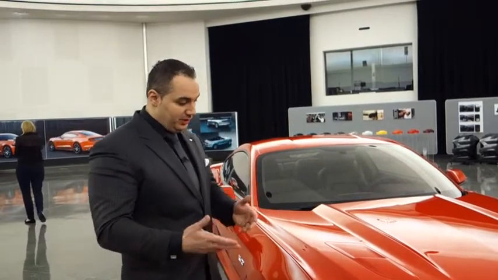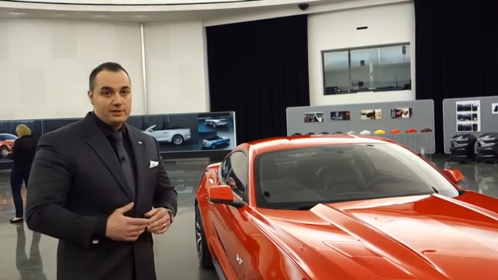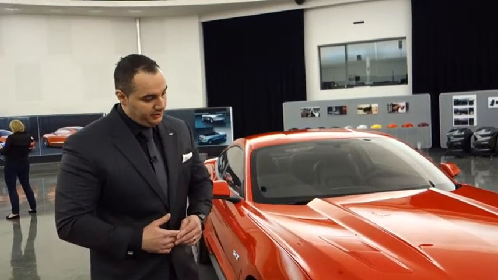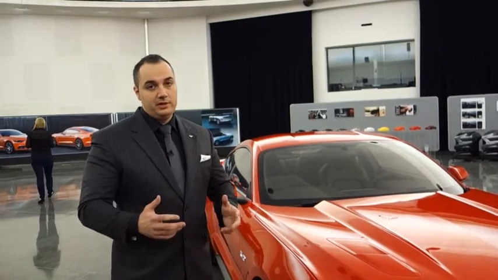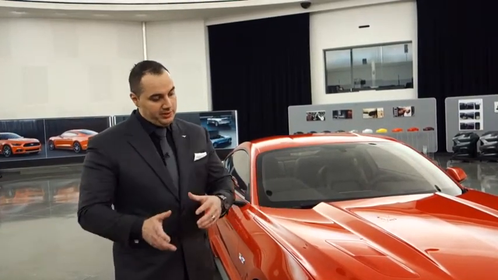And then we went into the details, like I was just talking about, the headlights, the taillights as well, and the sculpture on the body. These are all muscle car features, which are very Mustang-like, but not in terms of just copying and pasting. It's more about reinventing them.